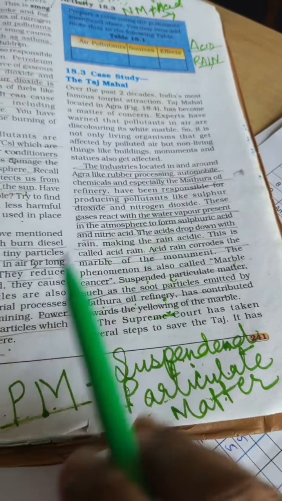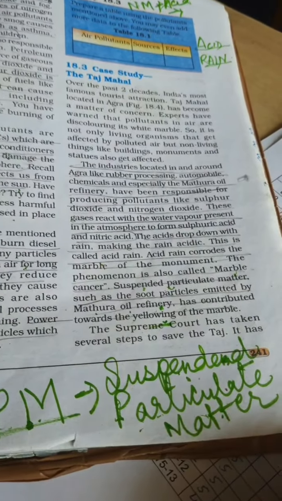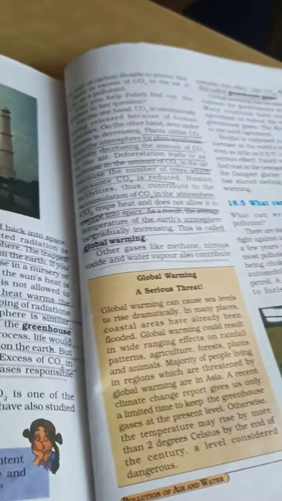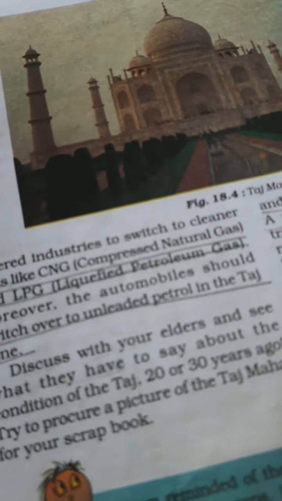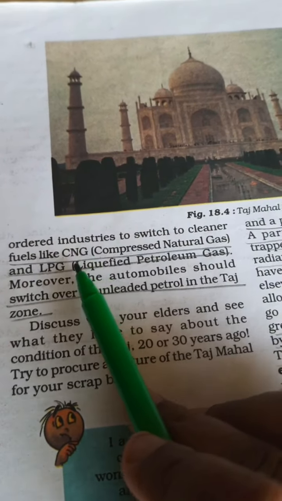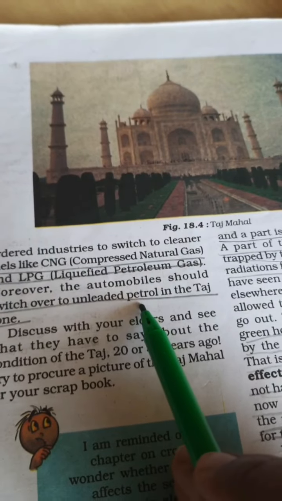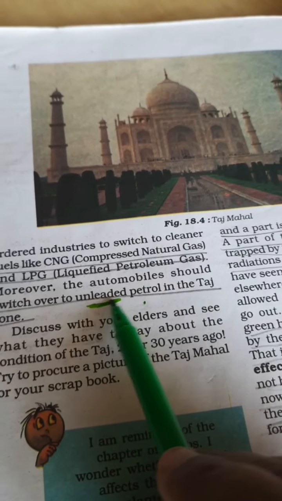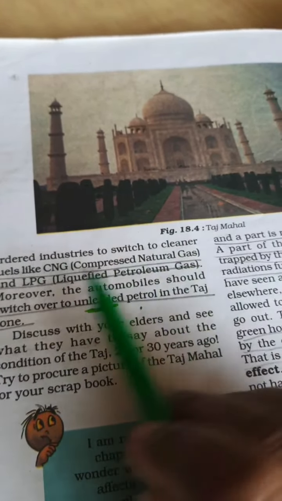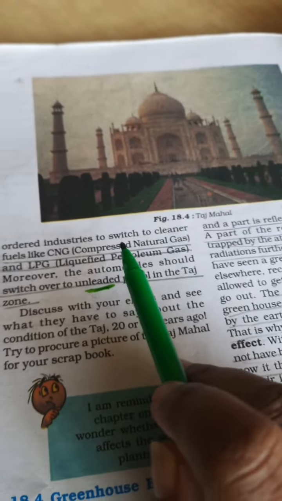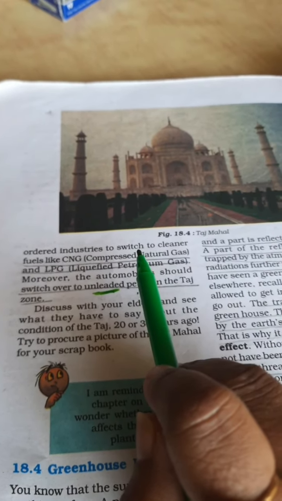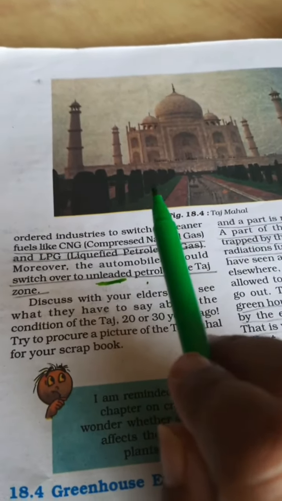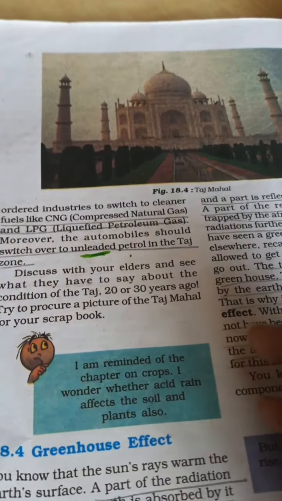A certain decision has been taken by the Supreme Court on how to save the Taj Mahal. You can switch over to cleaner fuels, that is CNG and LPG, and you can use petrol or diesel which are unleaded. There should be no lead. If these things are kept in mind, and they have to be now because the government has made this rule, we can save the seventh wonder of the world, the Taj Mahal.